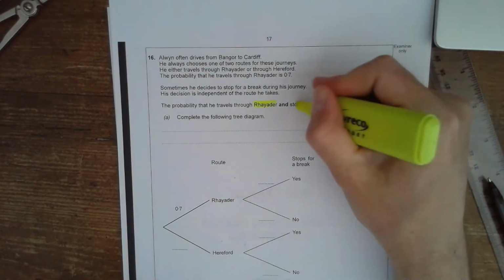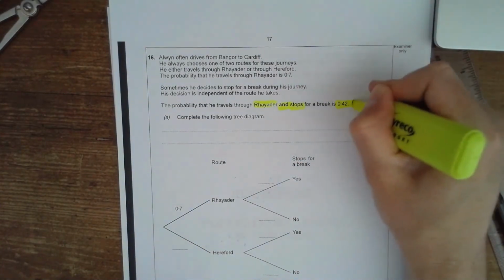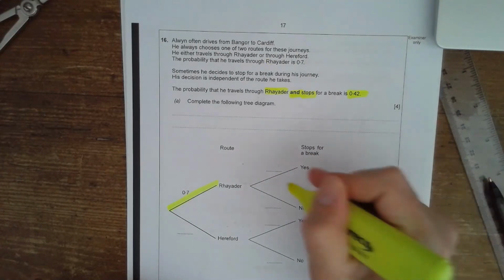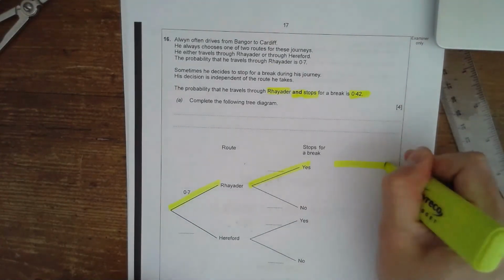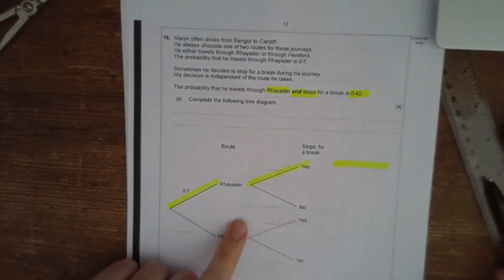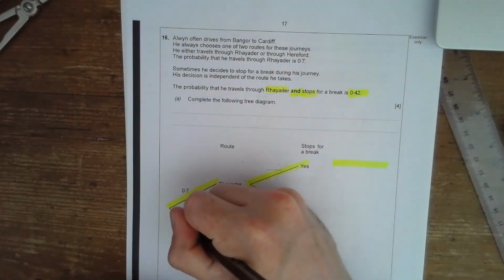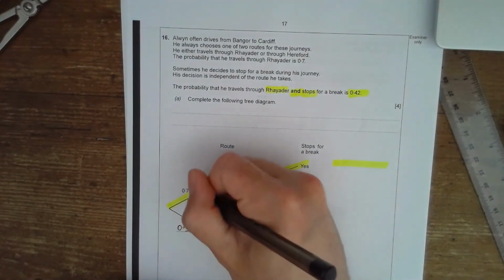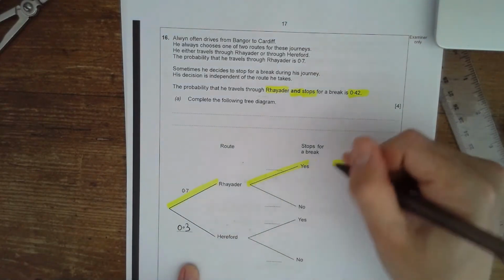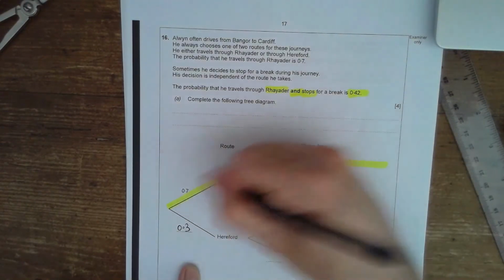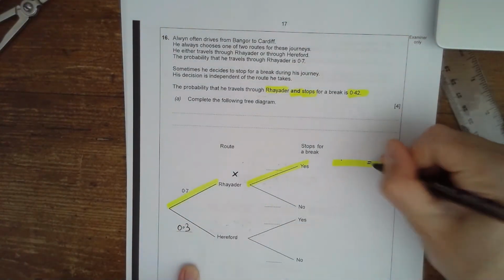Now, that's really important. All of those things there. They put that in bold, so it must be important. So let's follow that. Radnor and stops for a break tells me what the answer is. You should know for probability trees that each pair of branches adds to 1. So 0.7 add 0.3 makes 1. And then you multiply these two branches to get the probability.